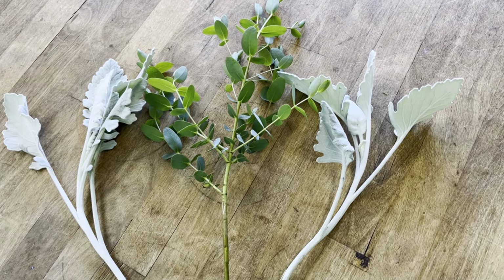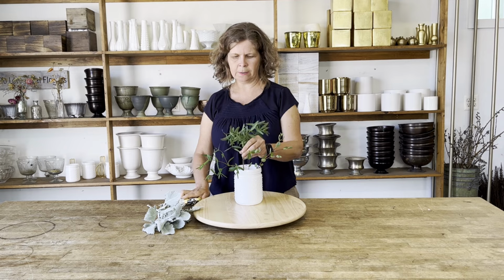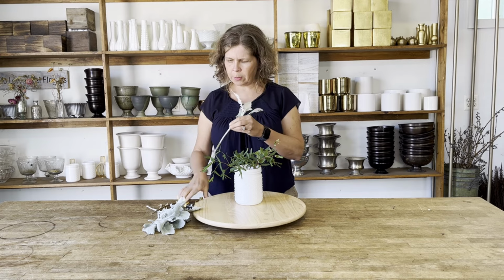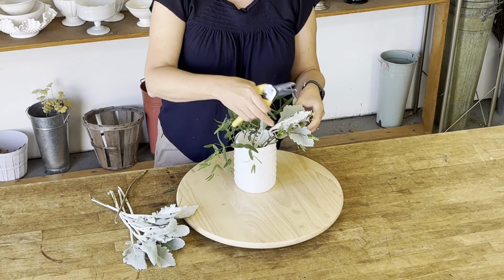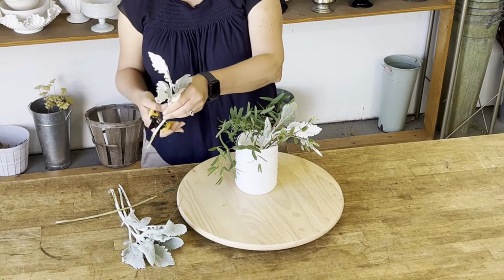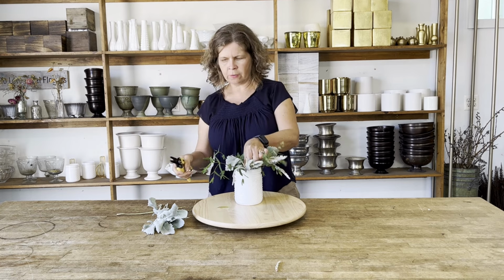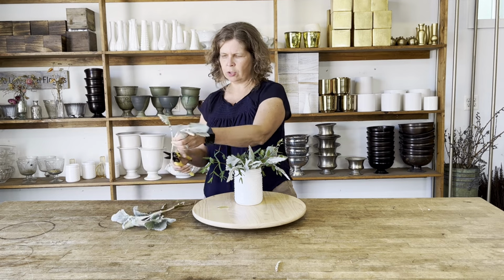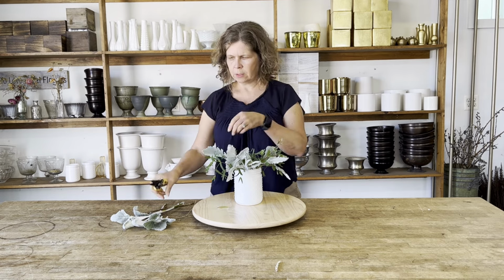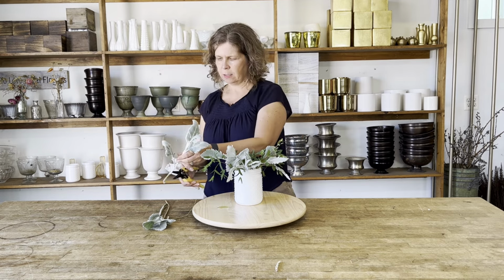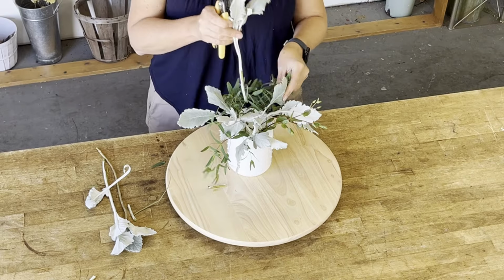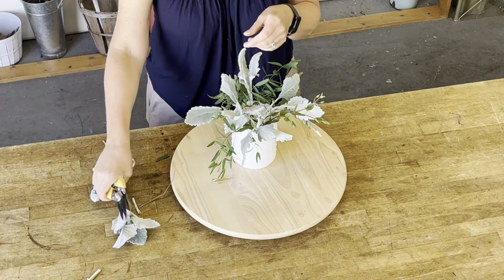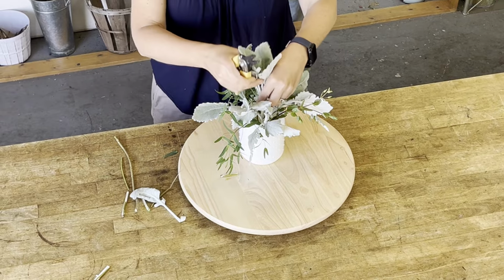The other thing that foliage does for an arrangement is help to create an armature or a grid inside your vase to hold the larger flowers in place. So when I'm putting my foliage in, I'm putting it in at an angle so that when I put my larger flowers in, they have something to hold on to, something to help them stay in place. So foliage adds color, texture, but it also acts as a mechanic for my design.